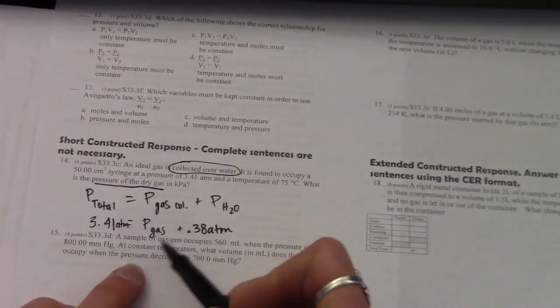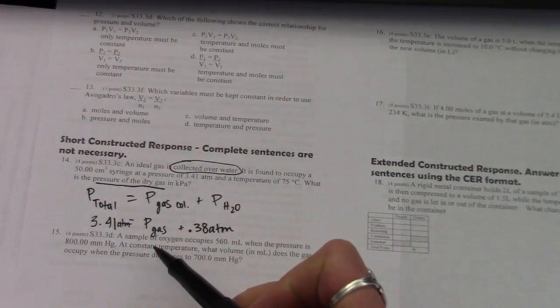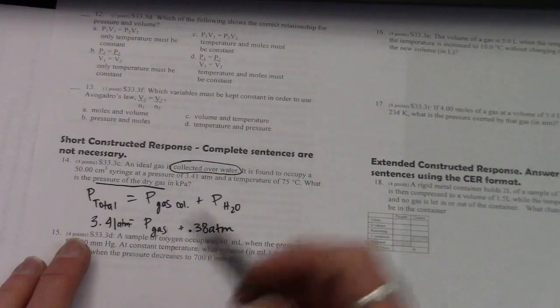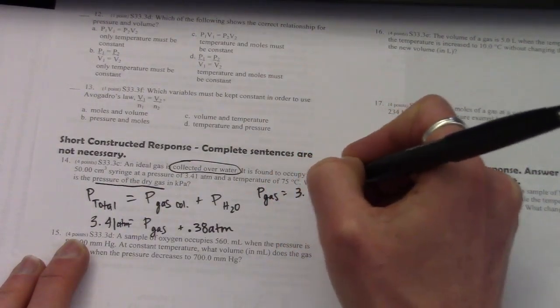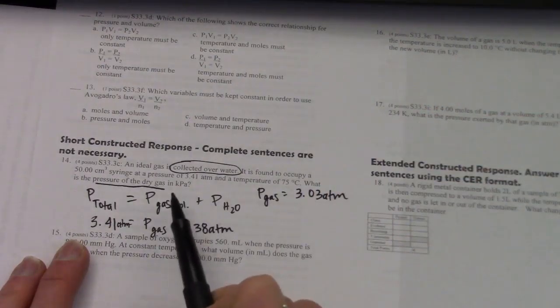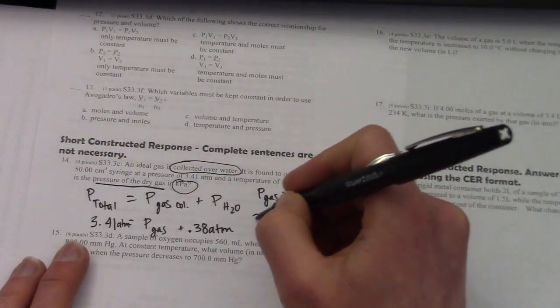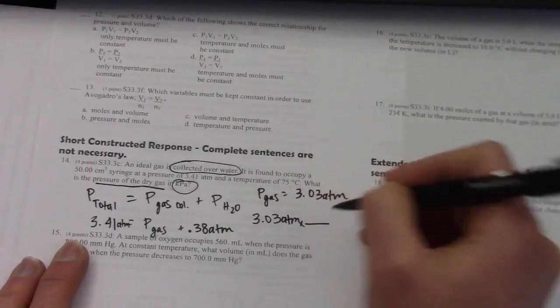Okay, now to find the pressure of my gas, which is the pressure of my dry gas because it has the water removed, I subtract 0.38 from both sides, and so I get the pressure of my gas equals 3.03 atm. Now, it told us that we have to convert it into kPa, so I would just take my 3.03 atm and do a quick conversion.